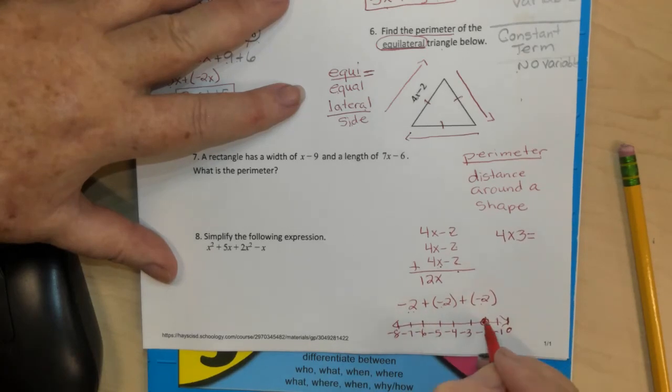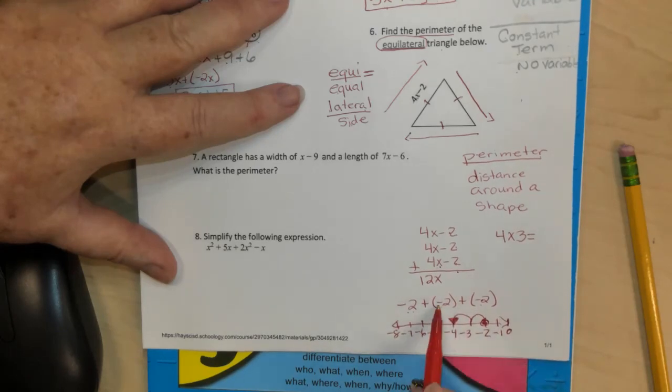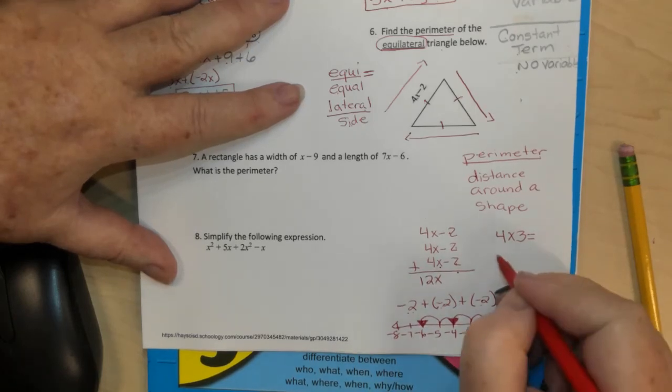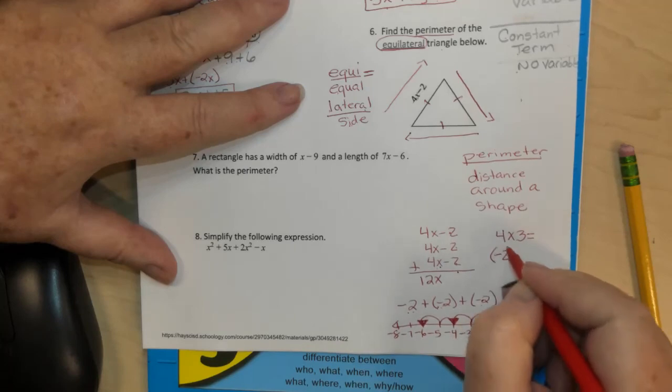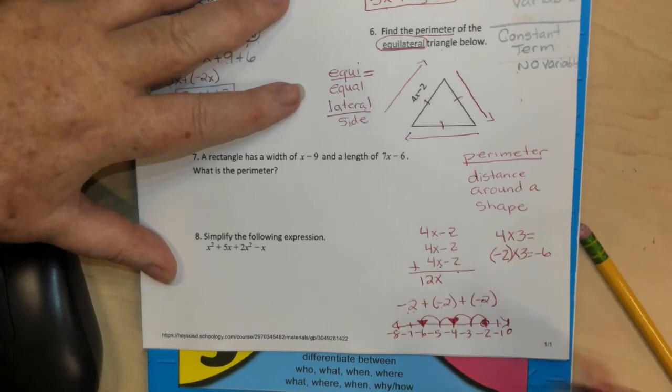You're going to go 1, 2, plus negative 2, 1, 2. So what's negative 2 plus negative 2 plus negative 2? Negative 2 times 3, negative 6.